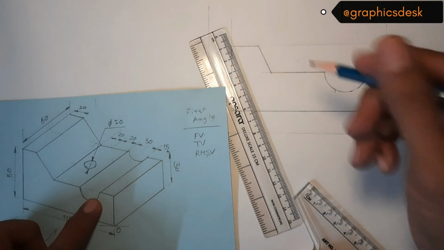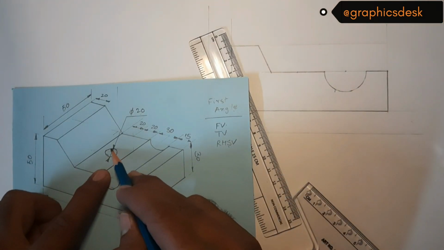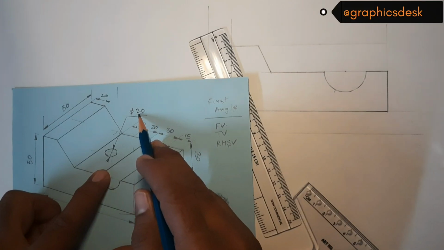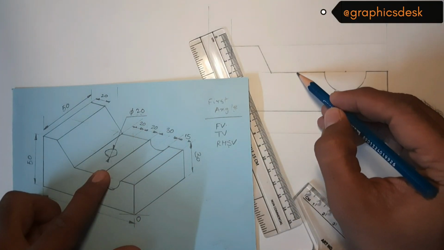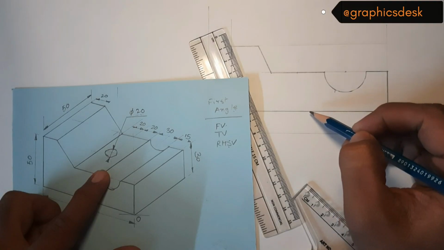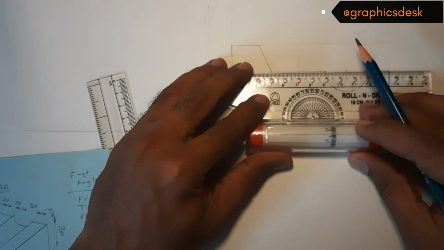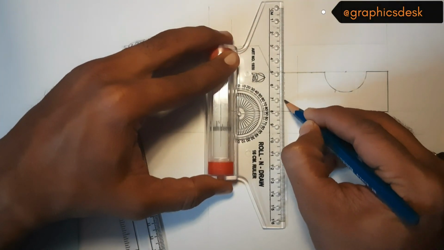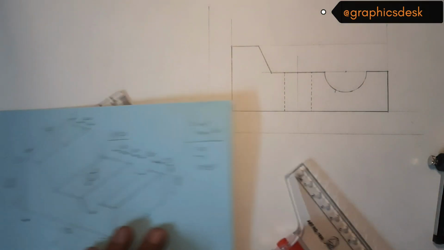Now, once we're done with this, we already have located the center. The dimension of this hole is given as Ø20, which means 20 diameter, which means radius is 10 mm. So in the front view, I have to draw 10 mm in this direction, 10 mm in this direction, and the dotted line through those points. Okay, so our front view is complete.